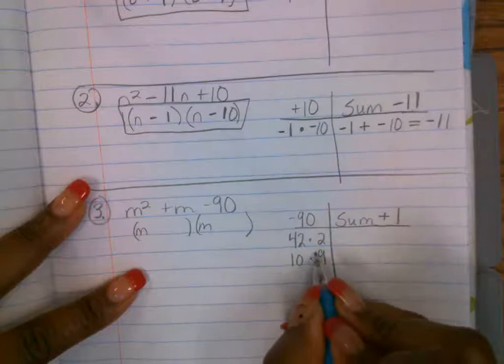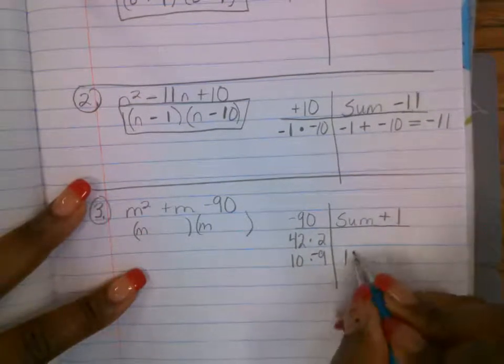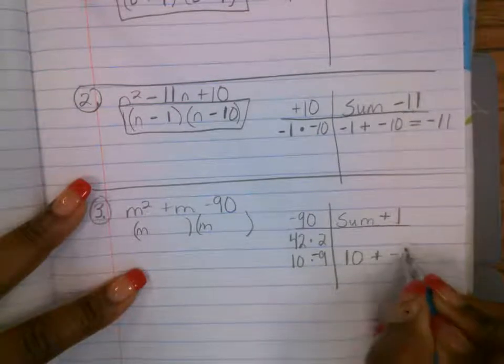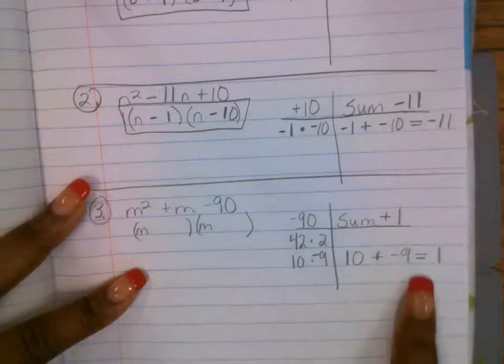The -9. The 9 has to be a negative, because when you add it together, you have a +10 plus a -9. That's the only way to get a +1. Does that make sense?